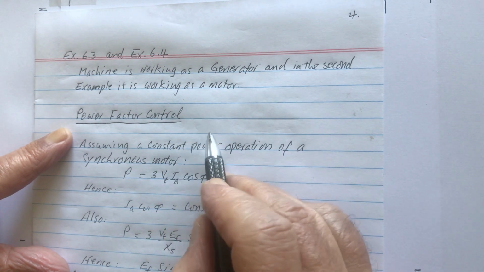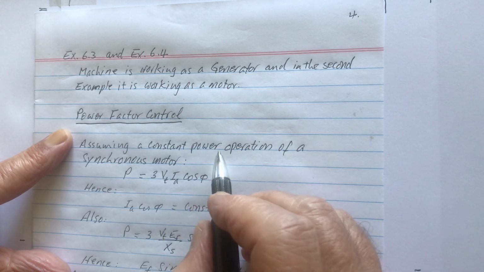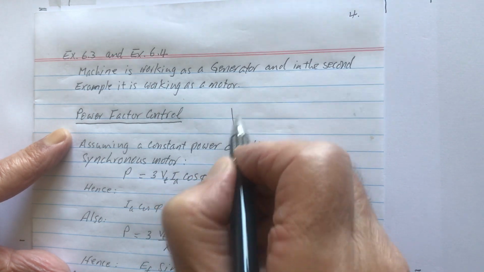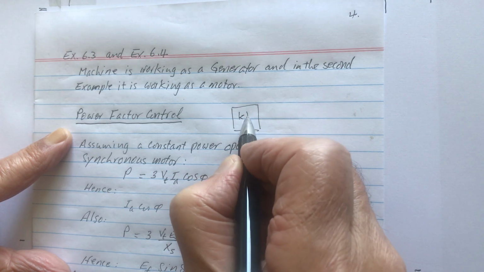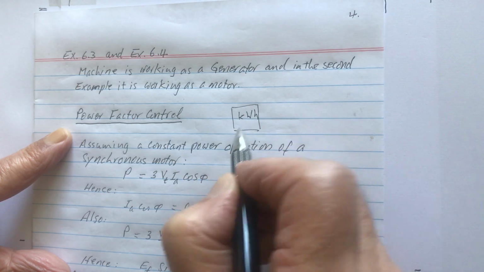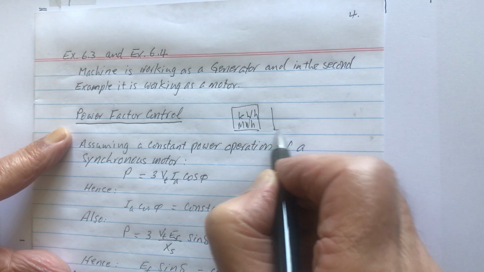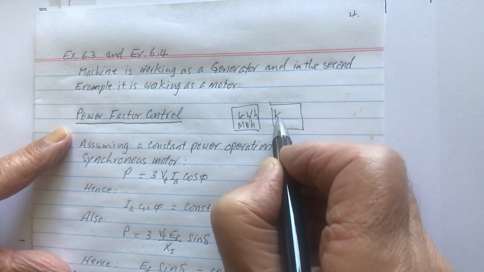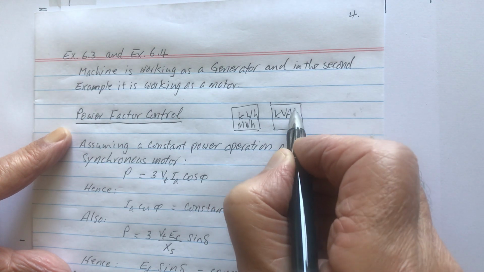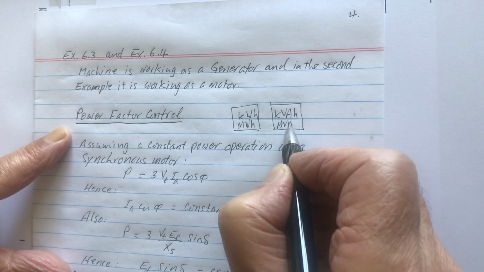There are two bills. One bill for the real power, which is kilowatt hour or megawatt hour, and the other bill you have to pay is kilovolt-amp hour or megavolt-amp hour.